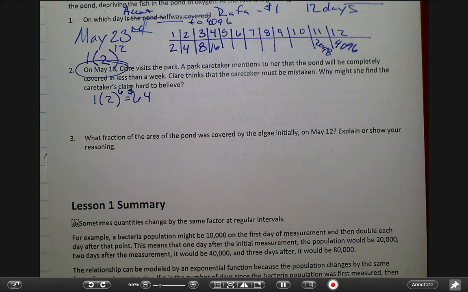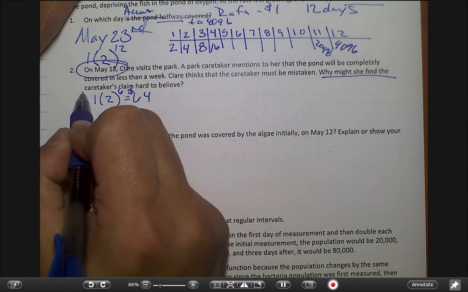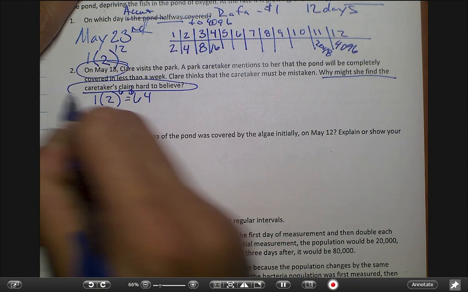What would you tell the banker? You crazy, right? Says, why might Rafa find the banker's claim hard to believe?